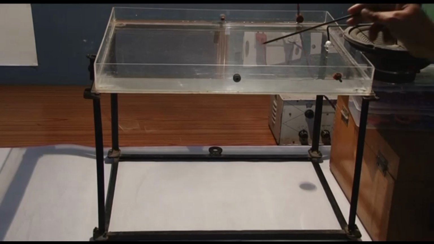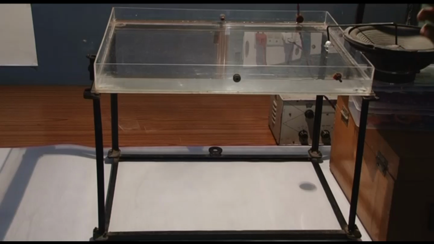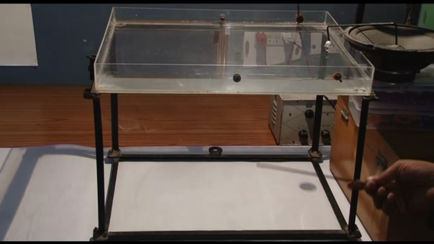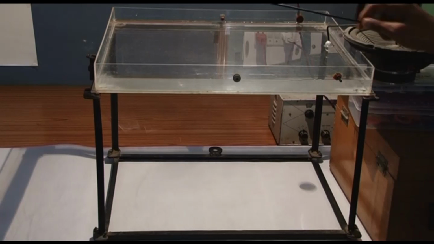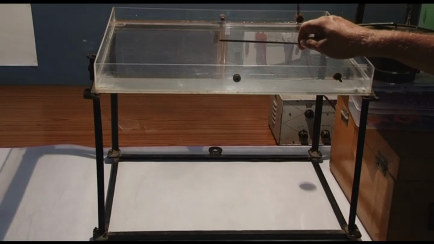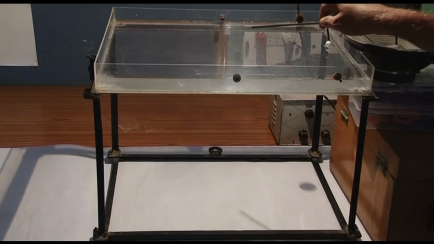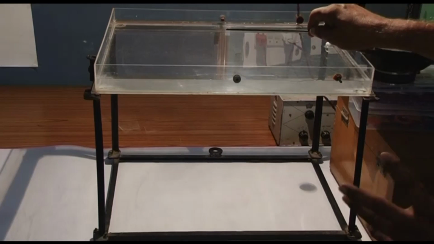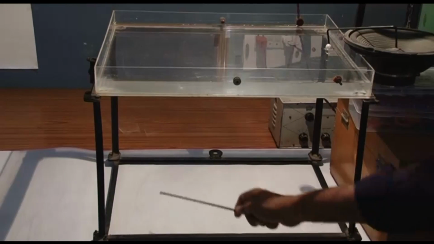So things will be transmitted according to the laws of refraction, and the intensity of refracted light will be different at different points. So whatever structure is on the surface, somehow it will be imaged on this paper.